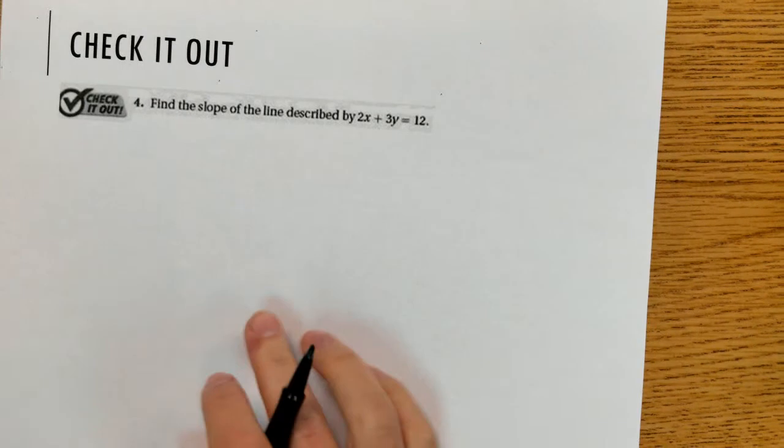There is one check it out problem for you to do. It says, find the slope of the line described by 2x plus 3y equals 12. So go ahead, take a moment, pause the video, and resume when you're ready to check your answer.